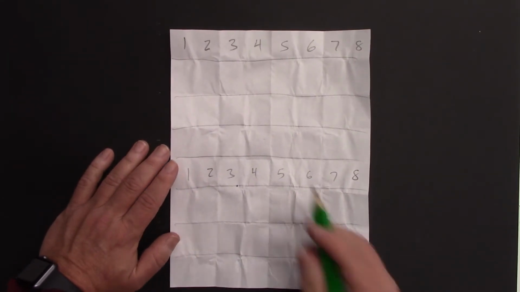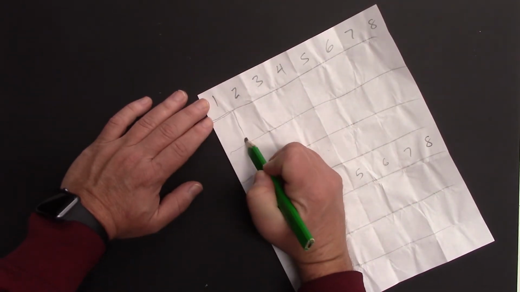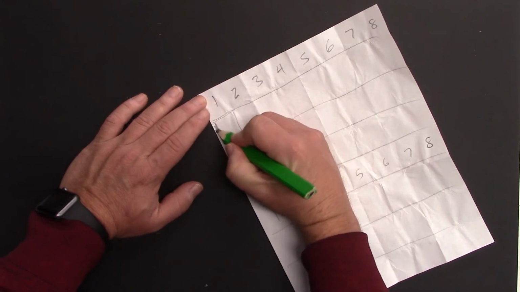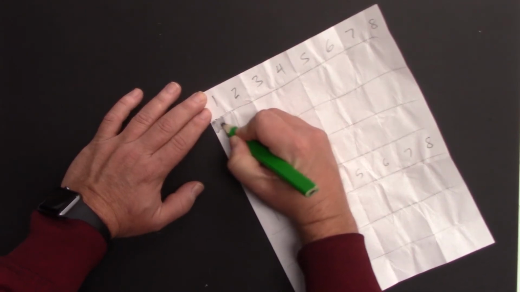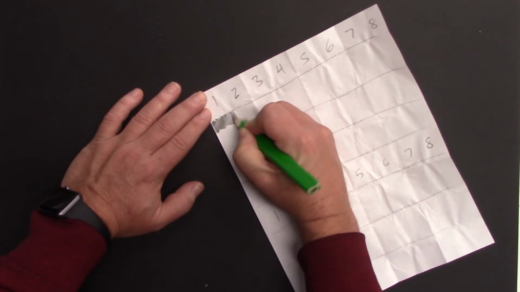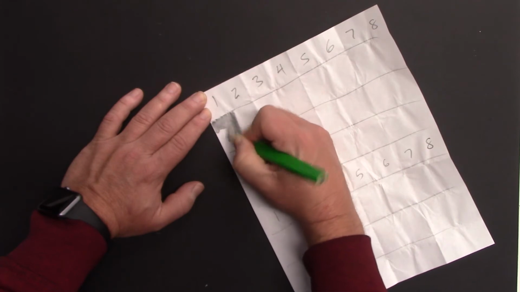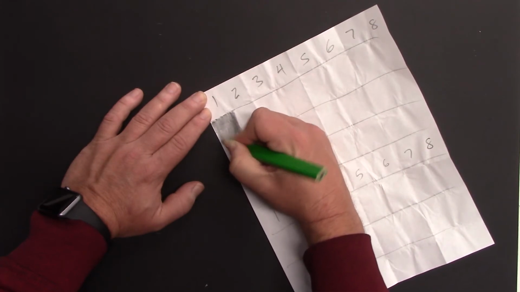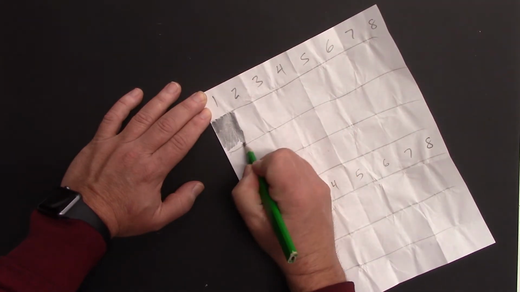Now, with this, you're going to take your first box right here, this box, and we're going to color it as dark as we can. This is going to be our dark value. So we're actually going to run our dark to light a little bit different. We're going to run our dark on the left and number 8 on the right side. So this is going to be an 8-step value scale. Number 8 is going to be the light.